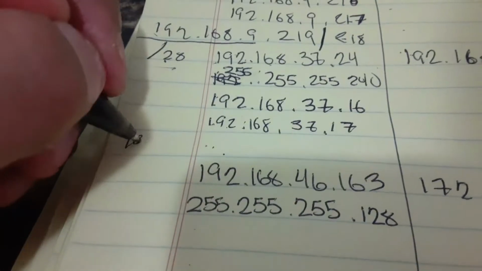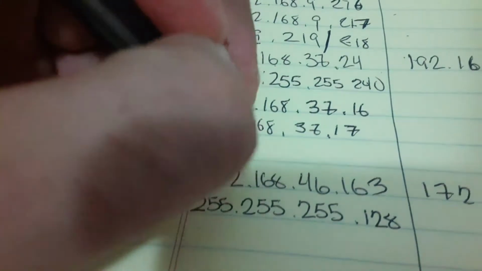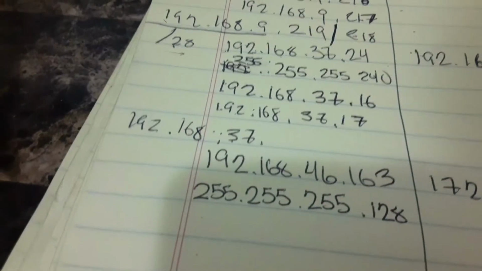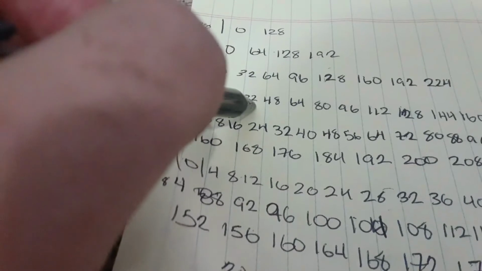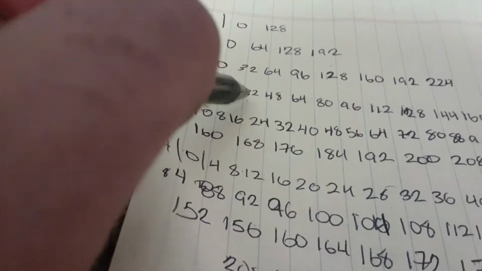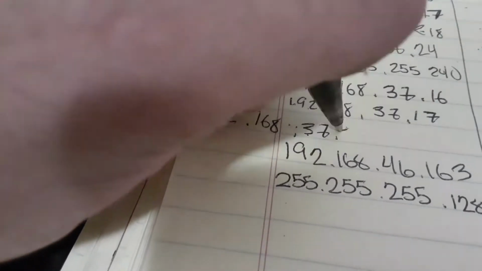Now 192.168.37. Let's find the last available. So remember, just because it falls in between 16 and 32, that number cannot be touched. That's the start of the next subnet. So the number right before 32 is 31. So now I know my broadcast address, the last address where I can do anything, is 31. And you minus 1 from that to get the last available host.